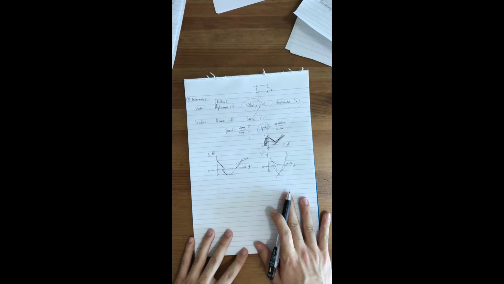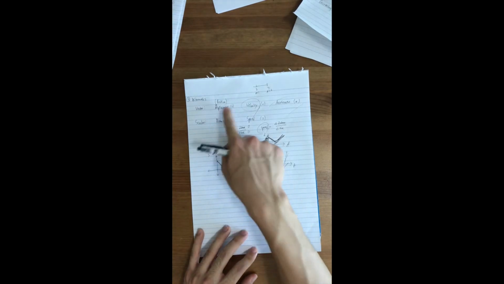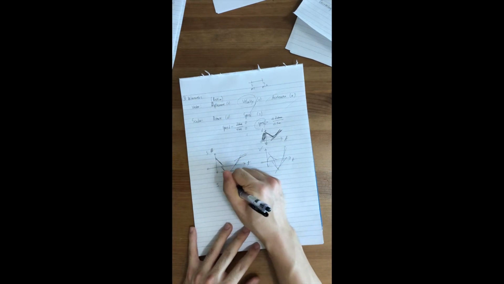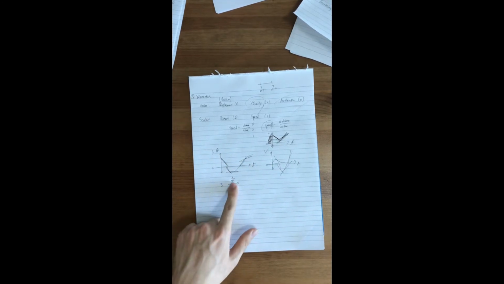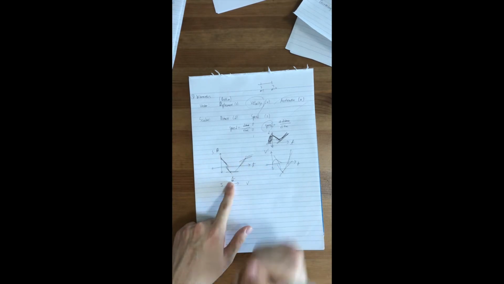Then how do we apply calculus differentiation to find this? So once you have a displacement, if you differentiate it in respect to time, remember always time, then you have velocity.